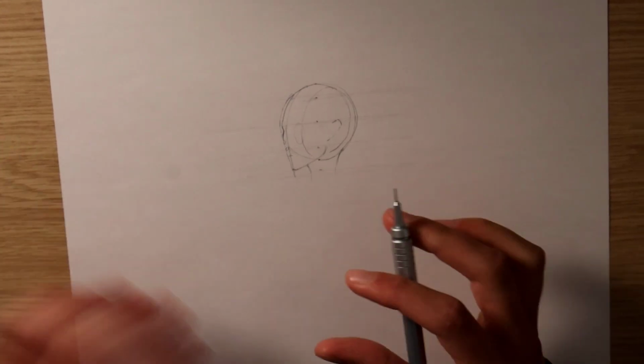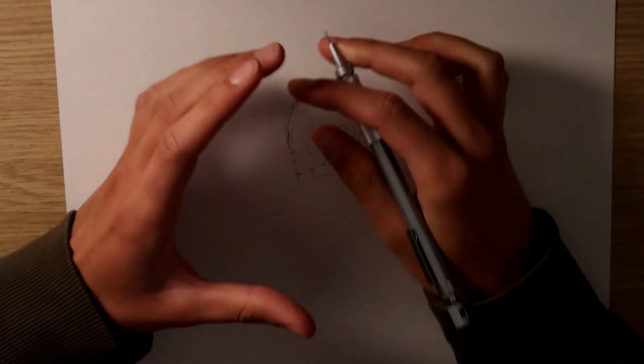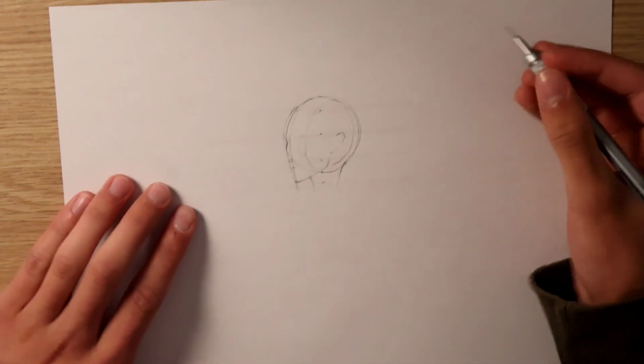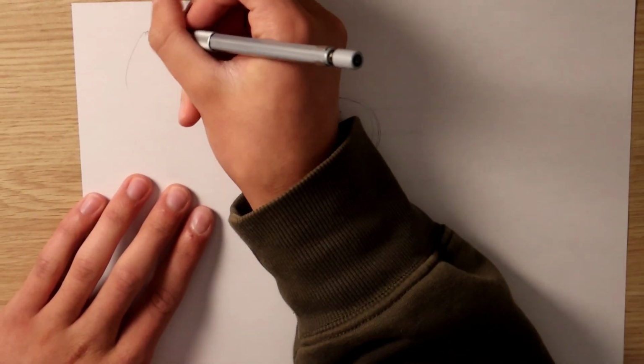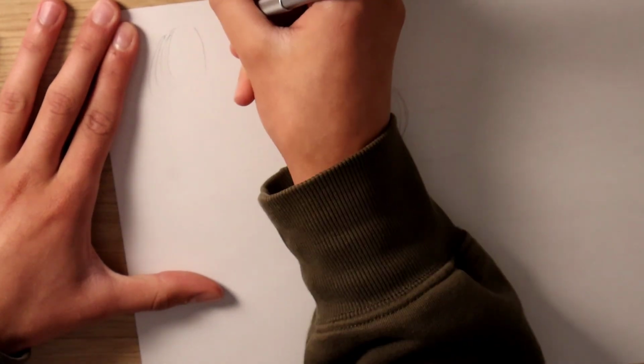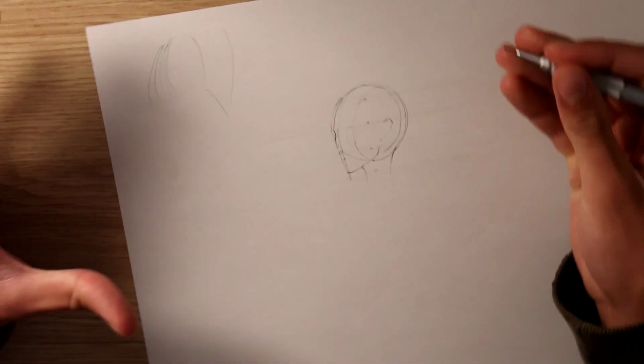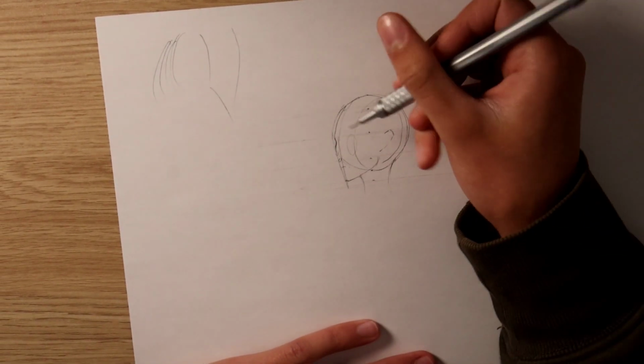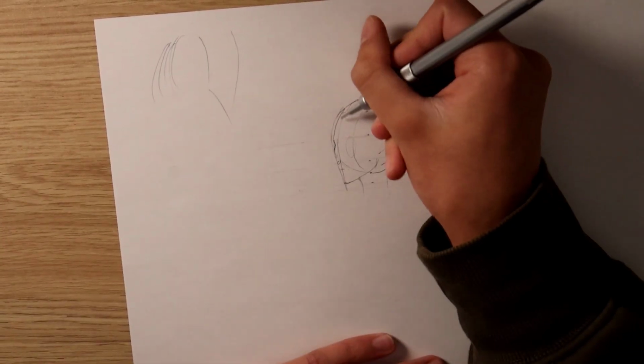And honestly, the biggest mistake I see a lot of people do is treat hair as individual strands. Like, they'd be drawing hair each individual strand. That's not what you want to do. You want to treat hair as one big giant block. So for this head, what we're going to do is start at the hairline up here.